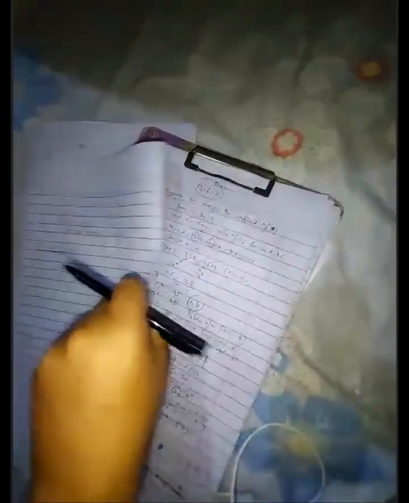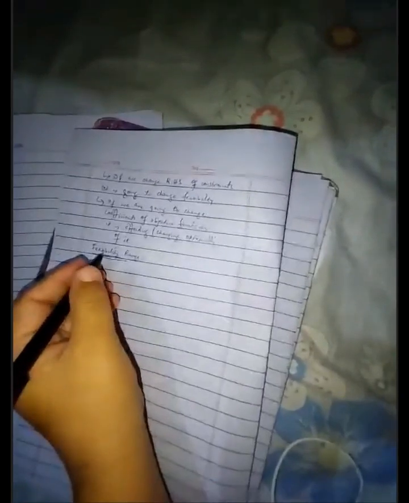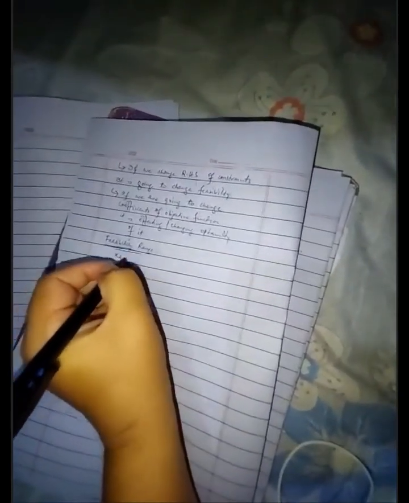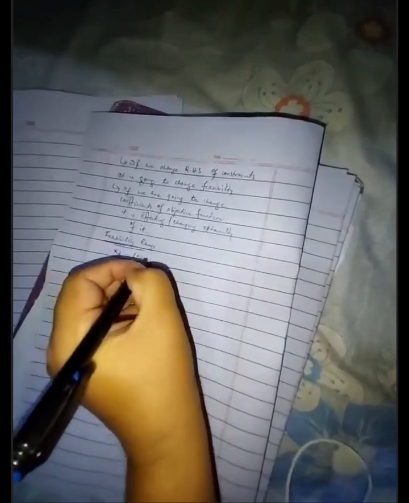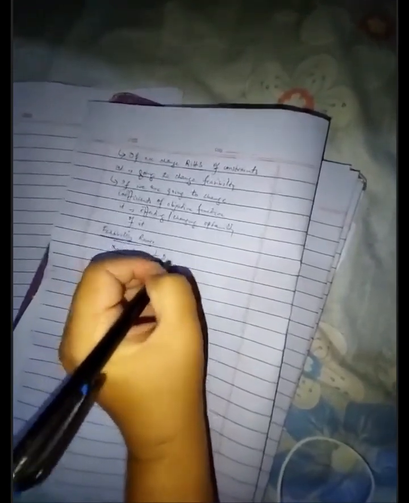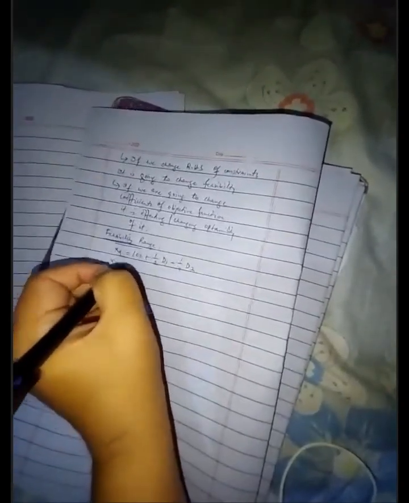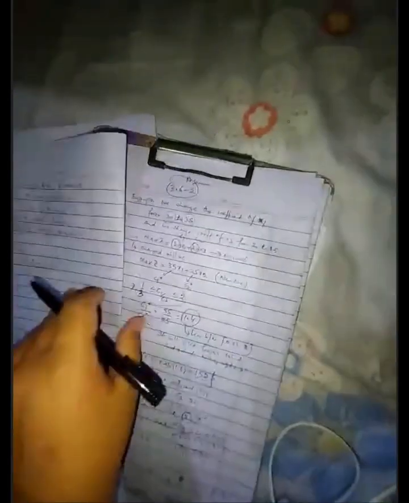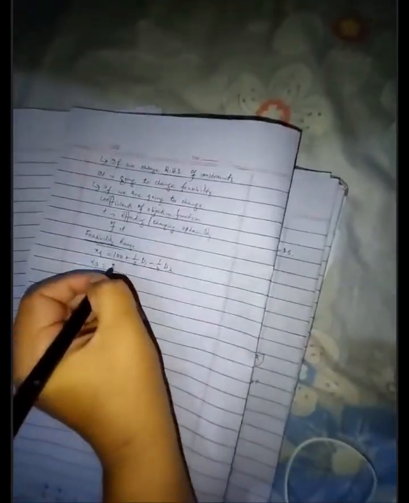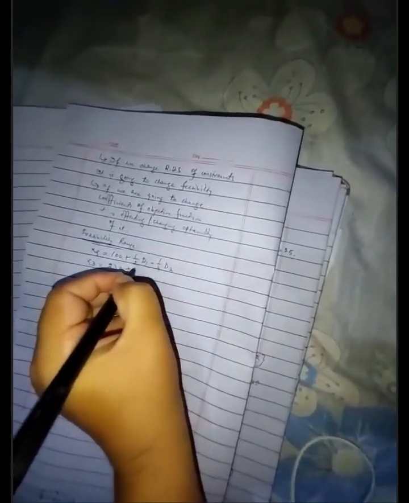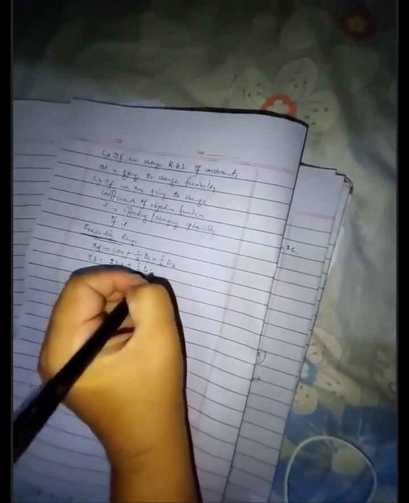So we will write it over here: x2 is equal to 100 plus 1 over 2 d1 minus 1 over 4 d2. For x3 we have 230 plus 0.5 into d2, or 1 over 2 d2. So we will write it over here: 230 plus 1 over 2 d2.